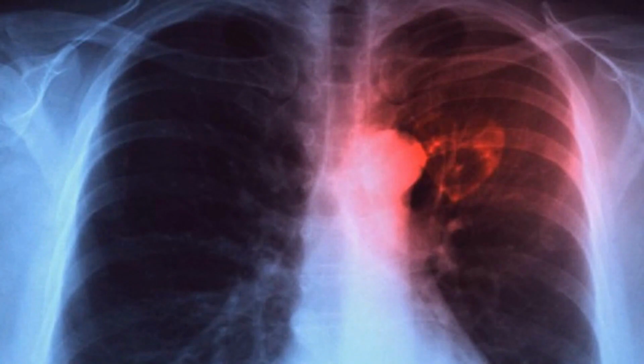The image you can see is an X-ray image of a patient with tuberculosis. You can notice red spots indicating that there is bleeding inside the lungs.